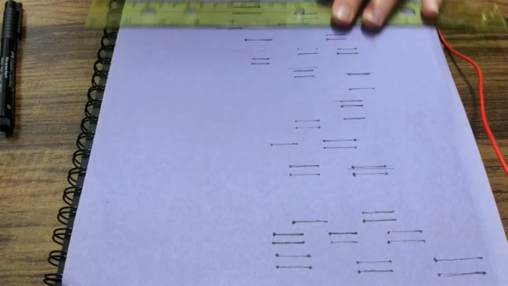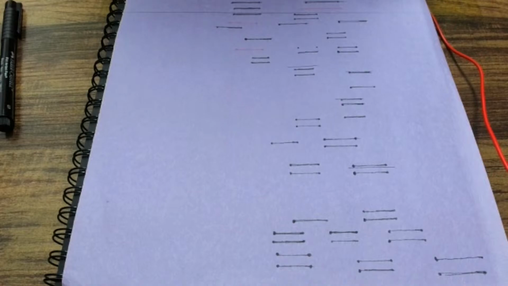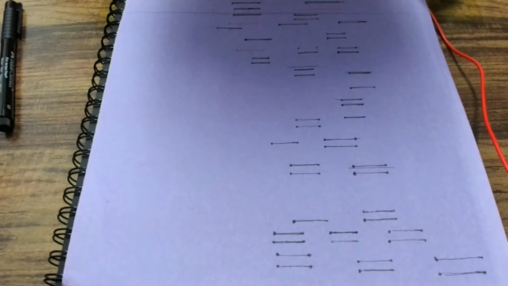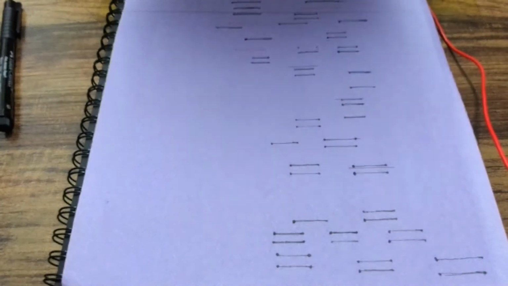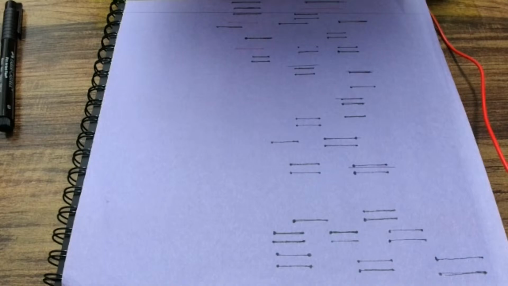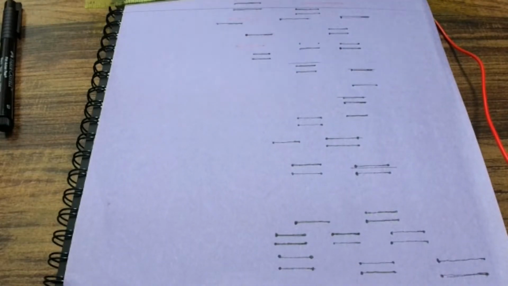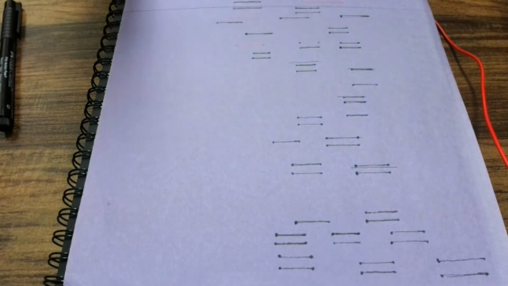Top line should be straight. No. Oh, the ruler's crooked too. Okay, I'm going to stop then because apparently I'm making myself worse, because this isn't giving me straight lines anymore. I don't know why it stopped giving me straight lines.